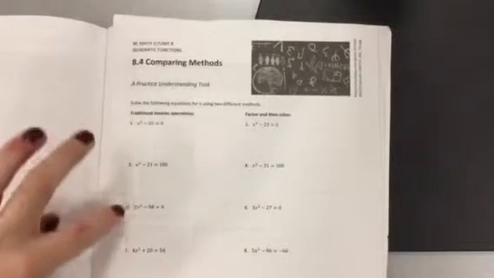So for 8.4, solve the following equations for x using two different methods. 1, 3, 5, and 7, you're using inverse operations. 2, 4, 6, and 8, you're factoring and then solving. So let's do an example together.